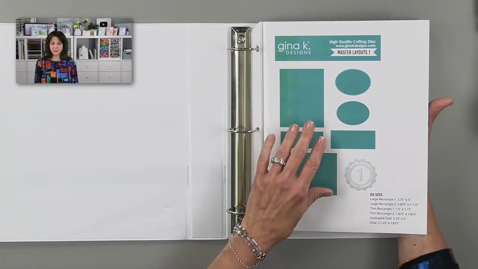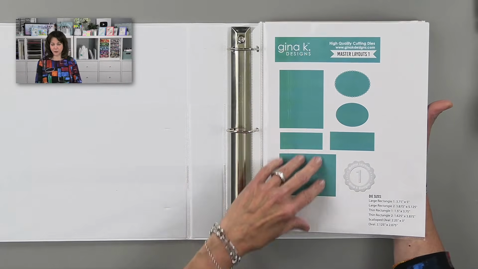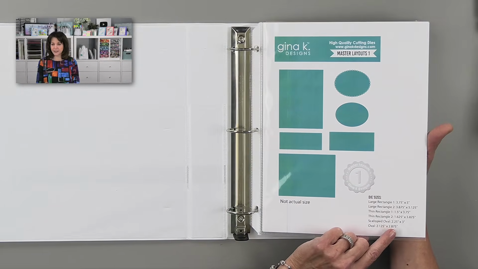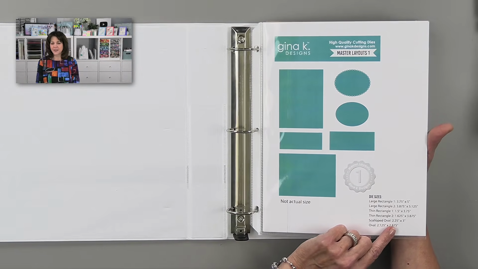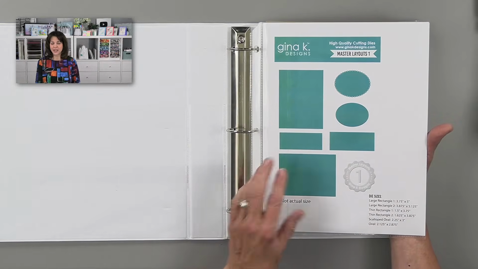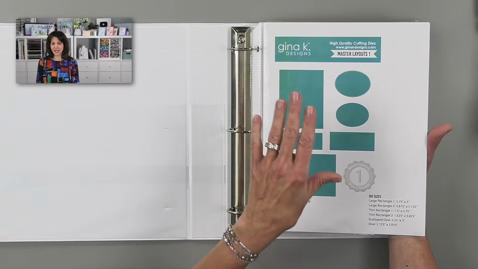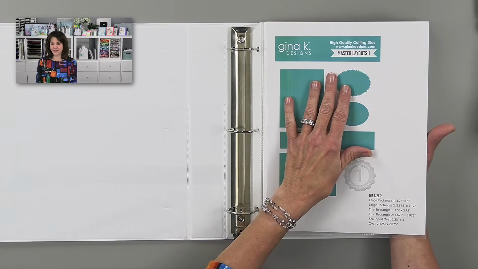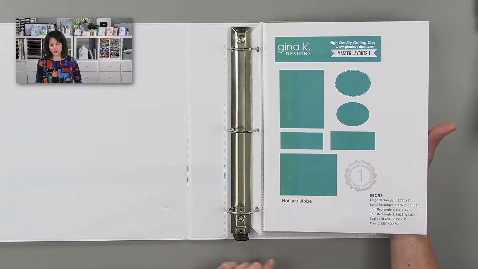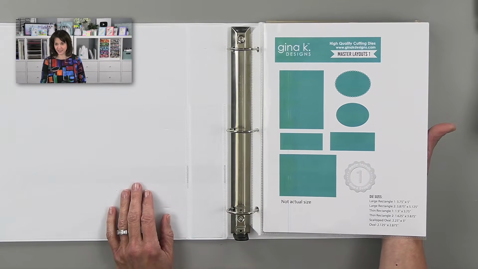So I blew it up just a little bit, and I added the cover sheet, and then I added all the sizes of the dies that are in this Master Layouts 1 die set. I added this to my binder and put it in front of everything else. Okay, so you can print this one out, and you can also print out the one for Master Layouts 2.